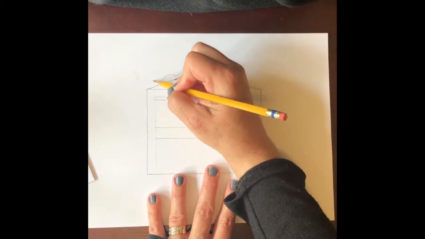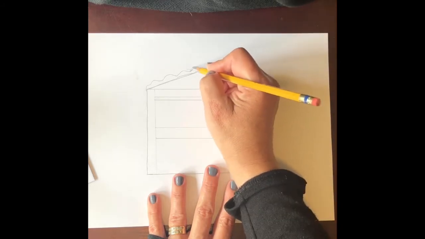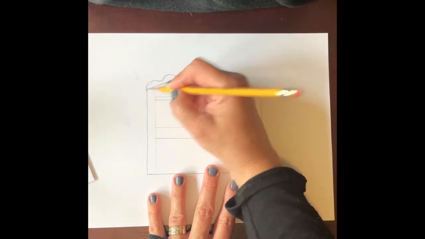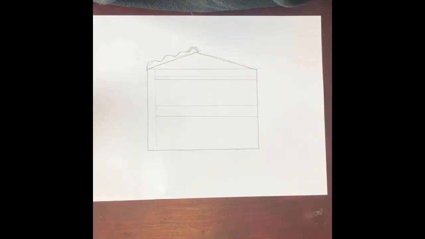I'm going to draw a wavy line here on the back. Sometimes when you get cakes, they have extra icing on the back. Let's pretend it's like a circle cake. It's going to be like icing all around the top of it.